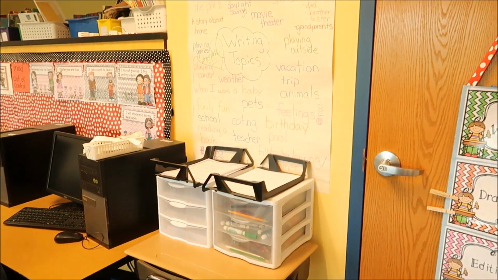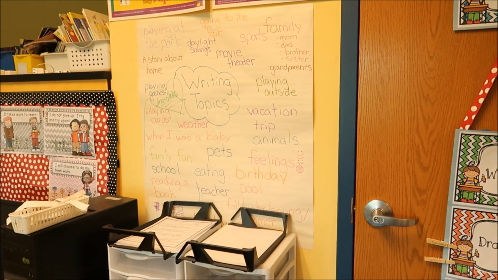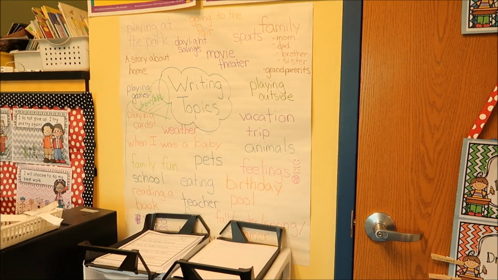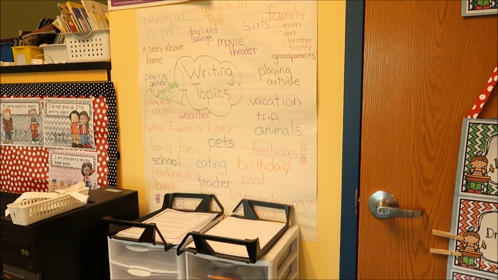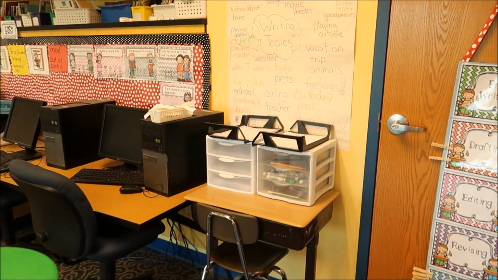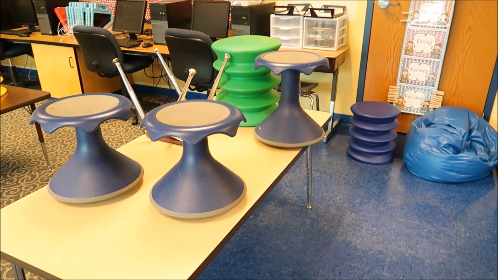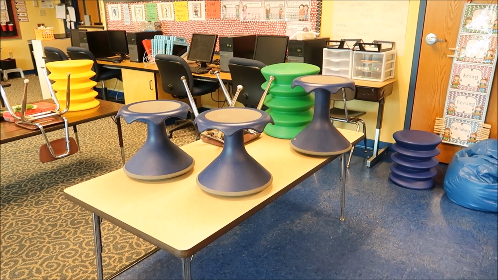So I also have a writing topics anchor chart that we worked on at the beginning of the year, where they can come up with different topics of writing. So if they have a free write, they can't say, oh, I don't know how to do it, because they've come up with ideas. So this is the Work on Writing Center.